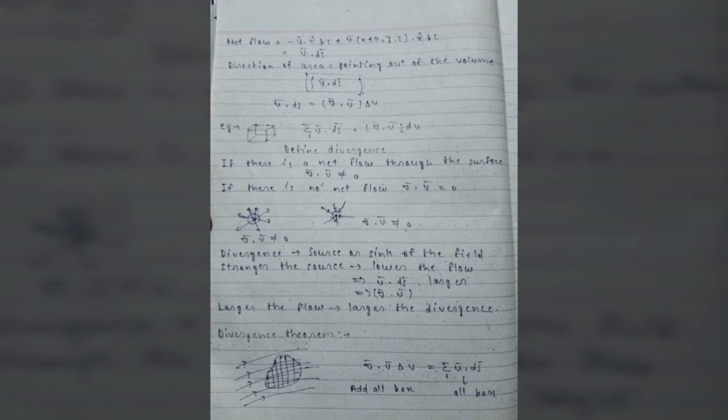So, the quantity we have calculated is this. We have actually calculated v dot ds integrated over the entire area. And what we have found is that v dot this small area ds is equal to divergence of v times the small volume delta v. Let us rewrite it.